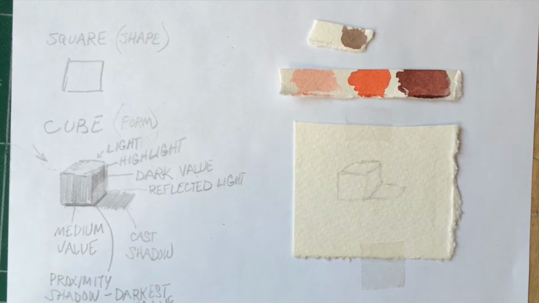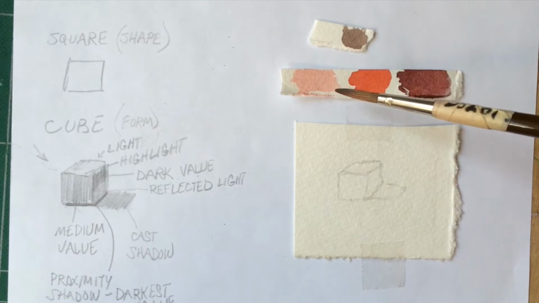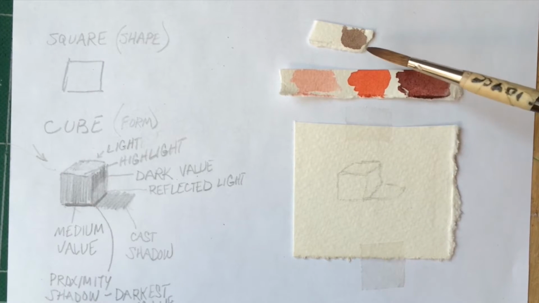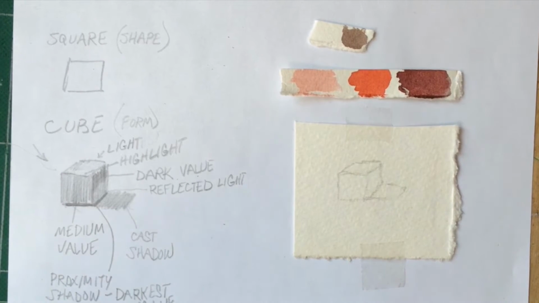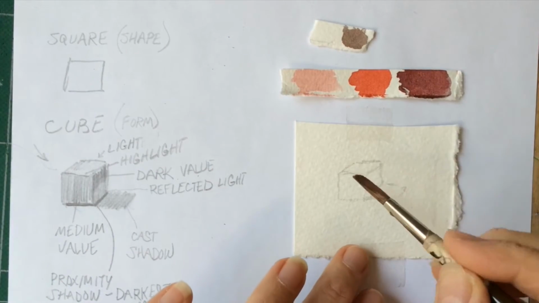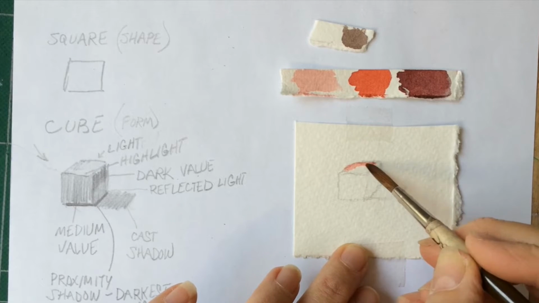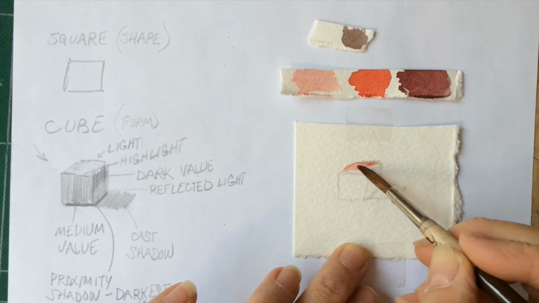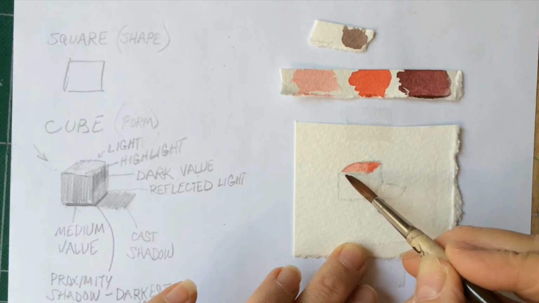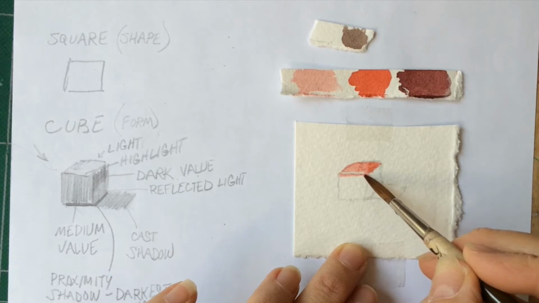So I pre-mixed these colors for the flower. Light, medium, dark, and that's the cast shadow. So you would leave a little space for the highlight, and it usually appears right there on the rim.